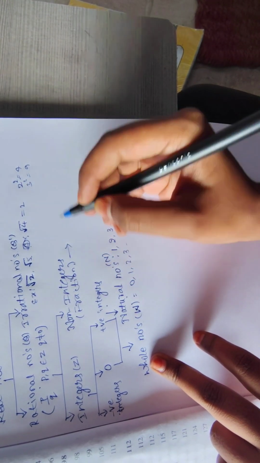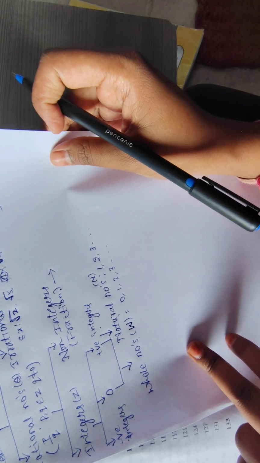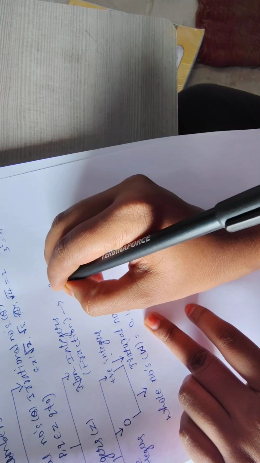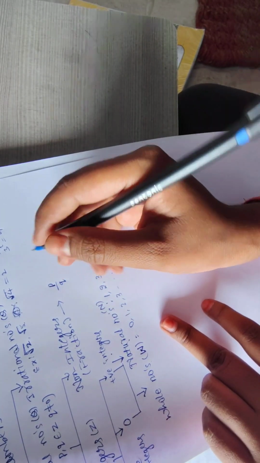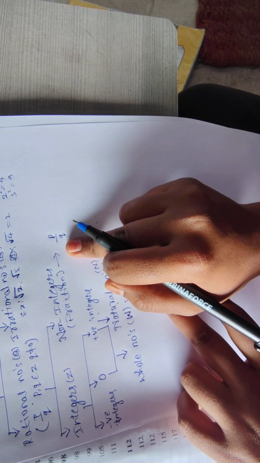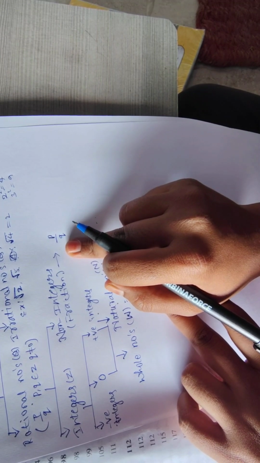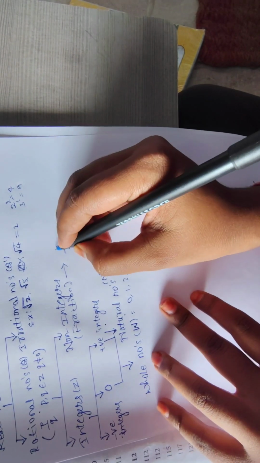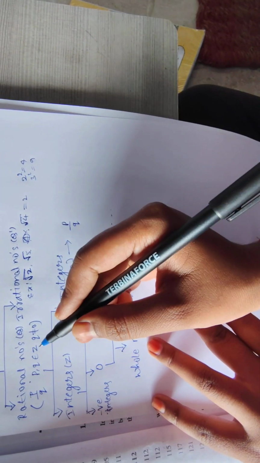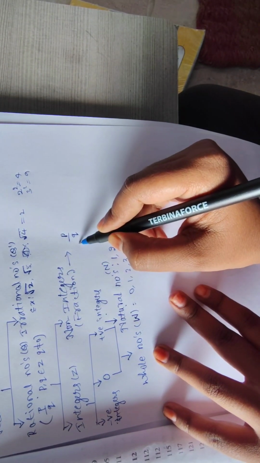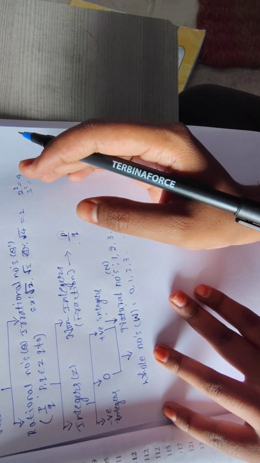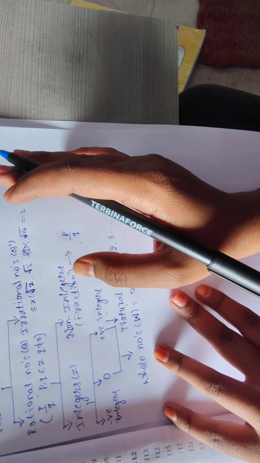Do you know the fractions? What are fractions? Yes, they are also in the form of p by q. But what is the difference between rational numbers and fractions, children? In the rational numbers, the numerator can be negative, but in fractions, the numerator cannot be negative.